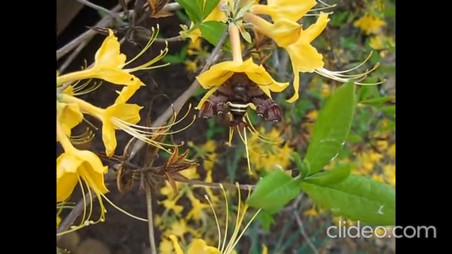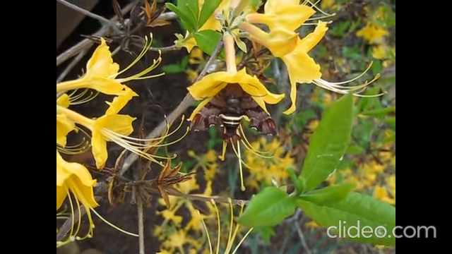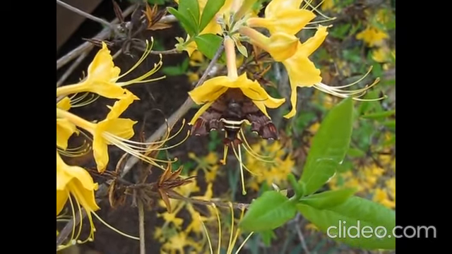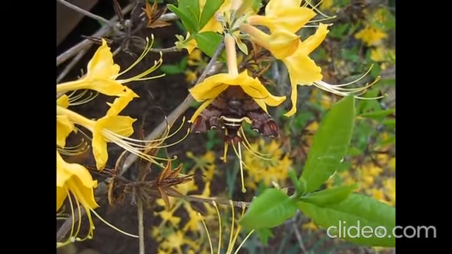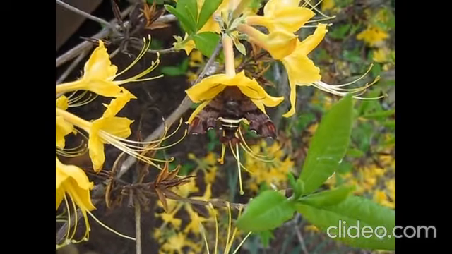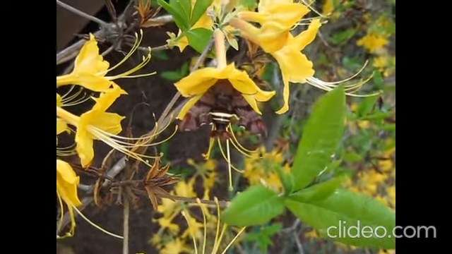So there's an insect being attracted to the flower. So it's drinking the nectar, but while it's in there, it's getting pollen all over it. So when it goes to another flower soon, it will deliver pollen and produce seeds.